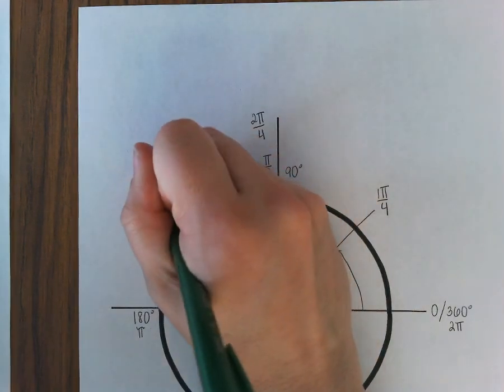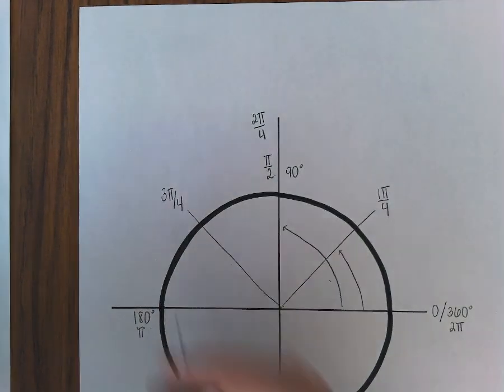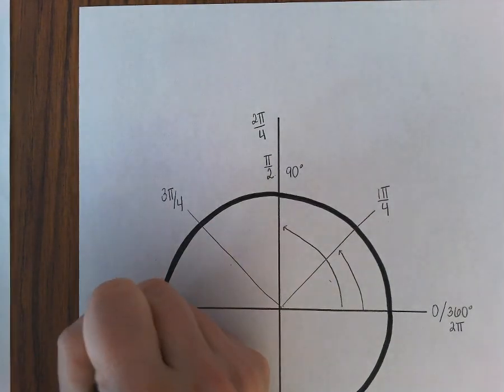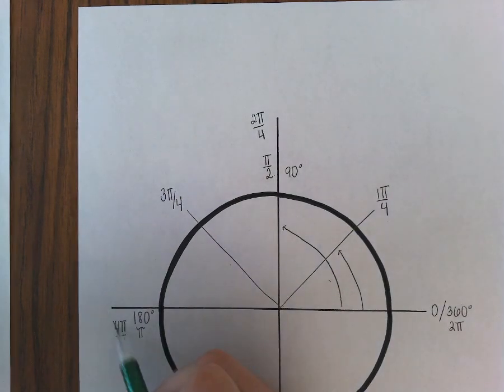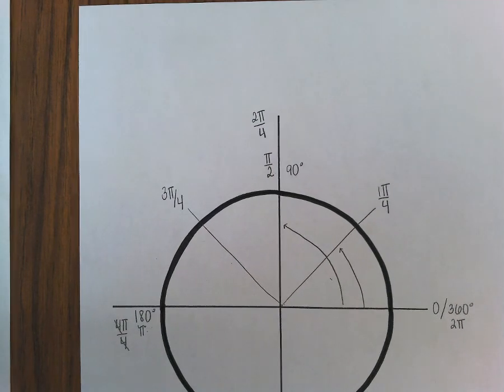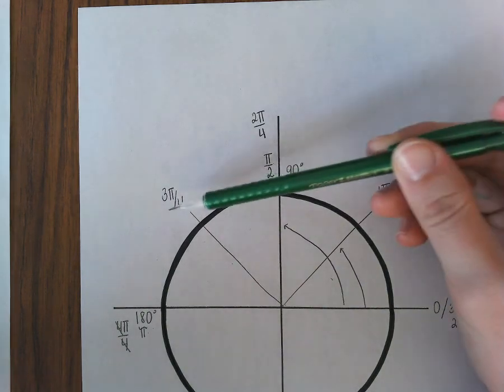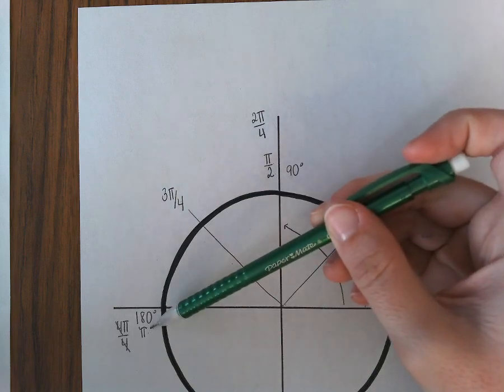This would be 3 pi over 4, and this would be 4 pi over 4, which again would cancel out to leave us with pi. So that's how I measure in quarters. So on my unit circle, I have 0, pi by 4, pi by 2, 3 pi by 4, and pi.